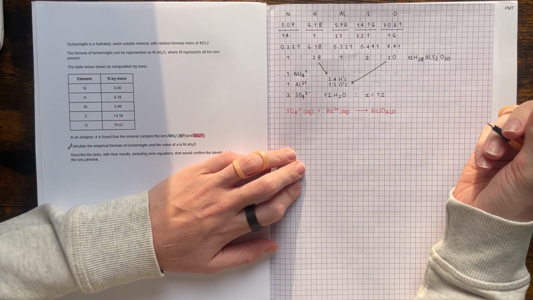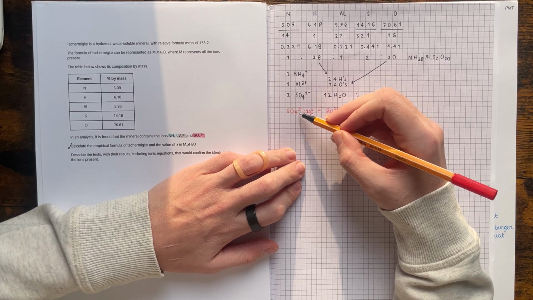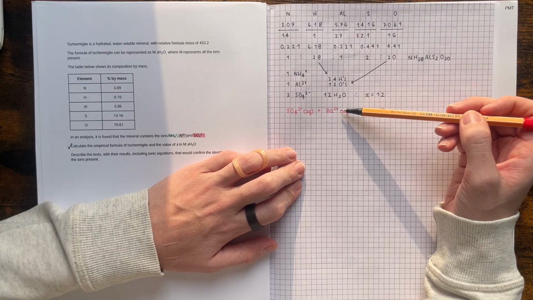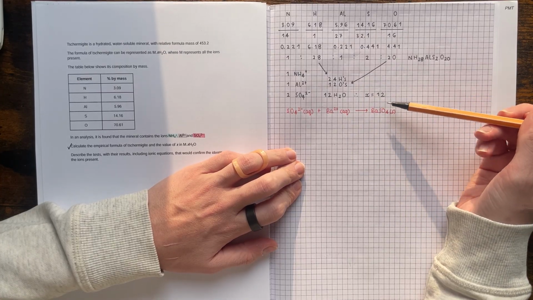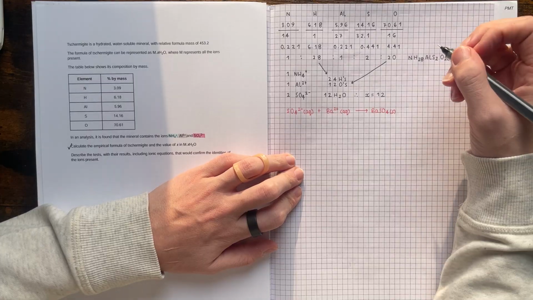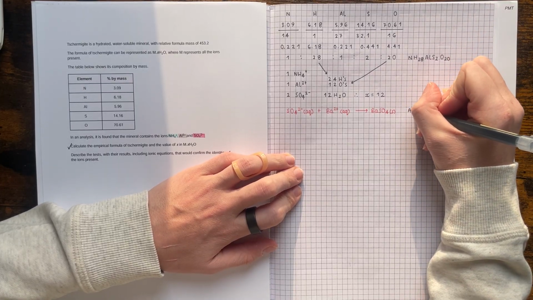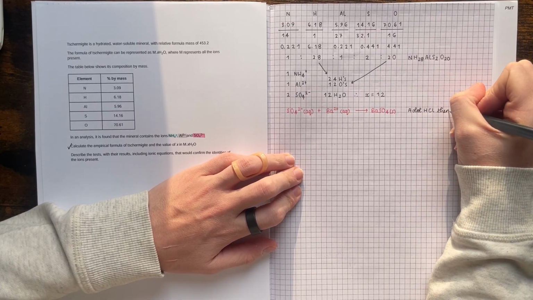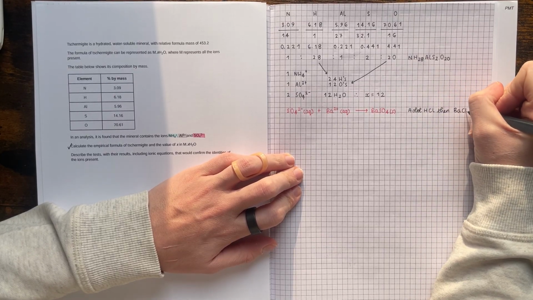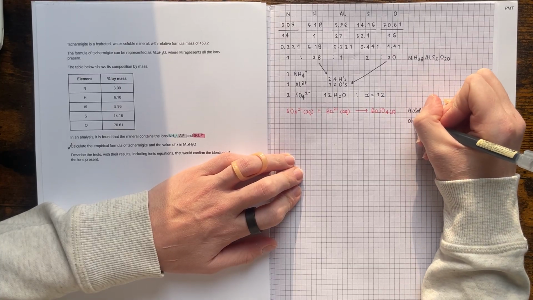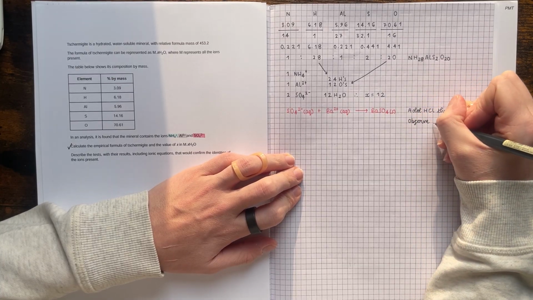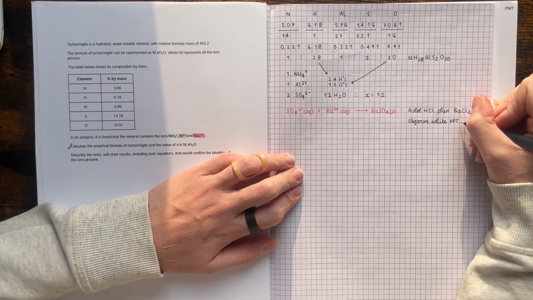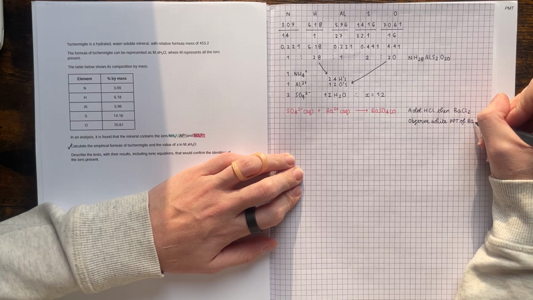So for this ionic equation, I've included the sulfate ions from the shermagite, the barium ions from the barium chloride, and that is what we observe as our white precipitate. So add HCl, then BaCl2, observe a white precipitate of barium sulfate.